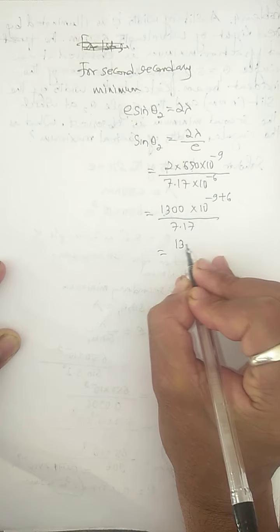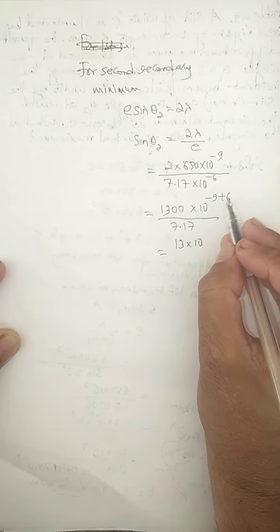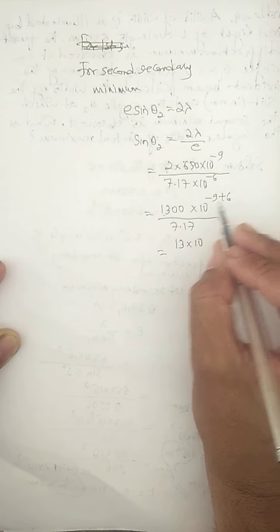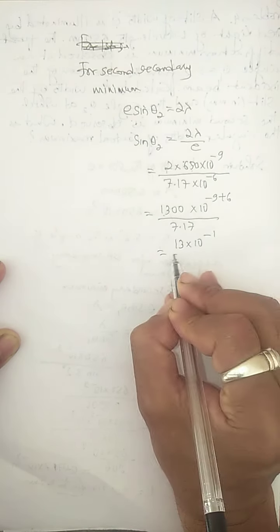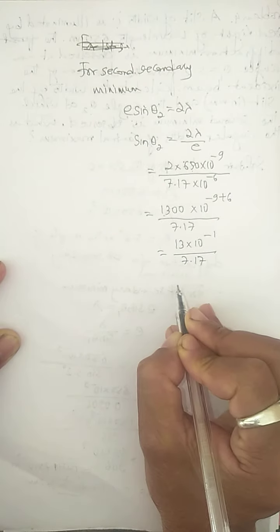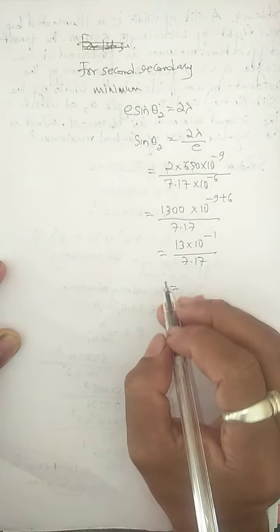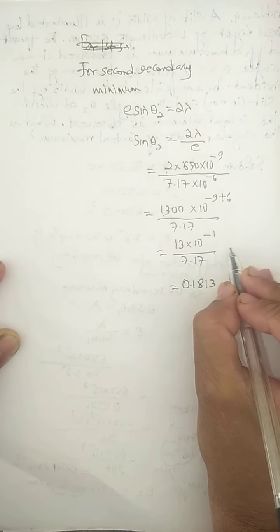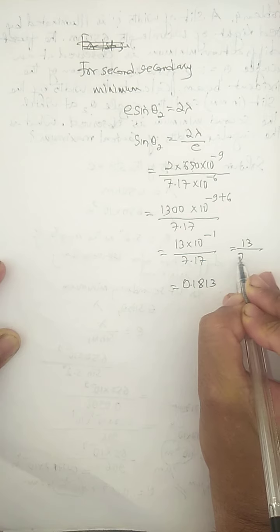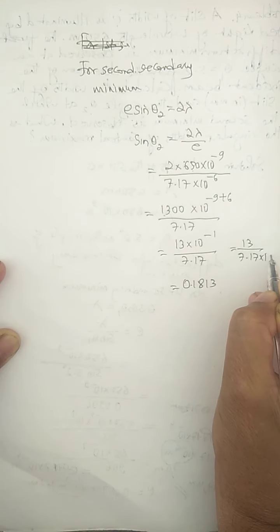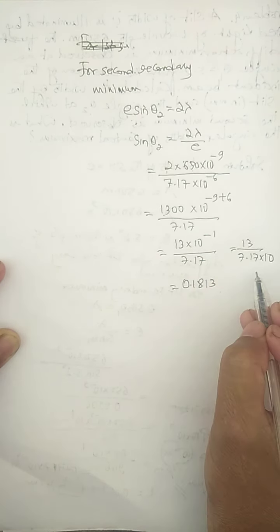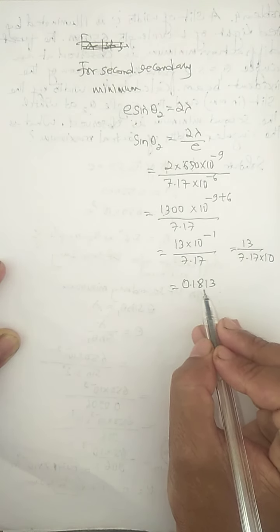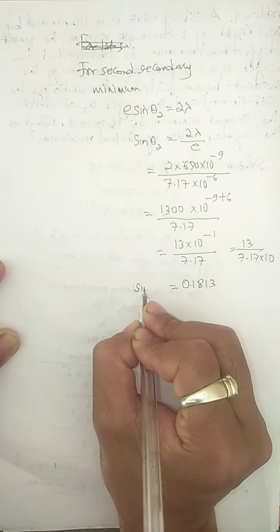It will be 13 into 10 to the minus 9 plus 6 means minus 3, plus 2 means minus 1, by 7.17. If you divide and do the calculation, you get 0.1813. So children, you do it this way: 13 by 7.17 into 10, this 10 goes in the denominator. Then you get the value 0.1813, and this is sin theta 2.